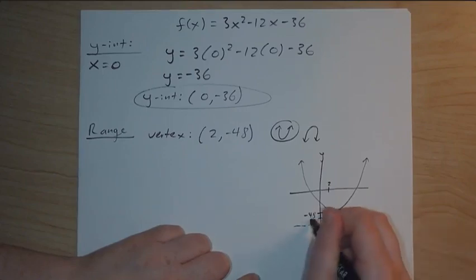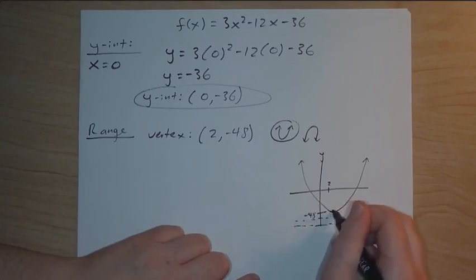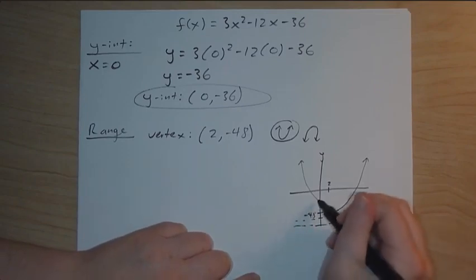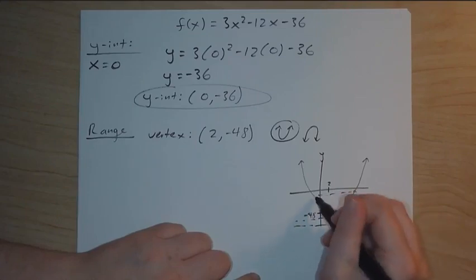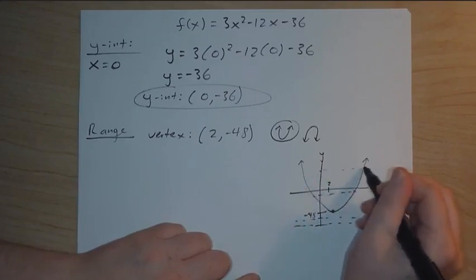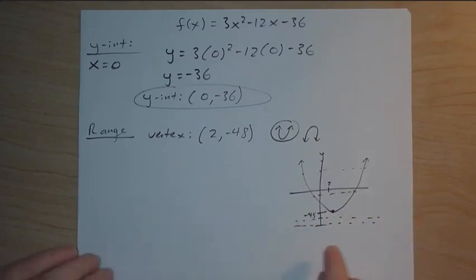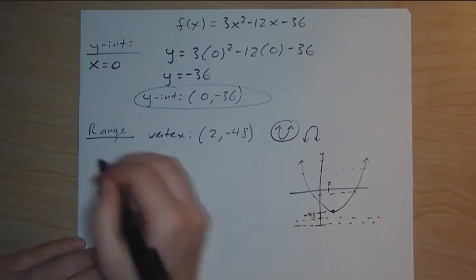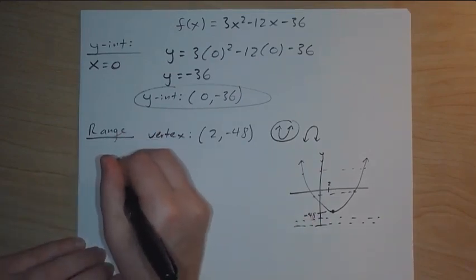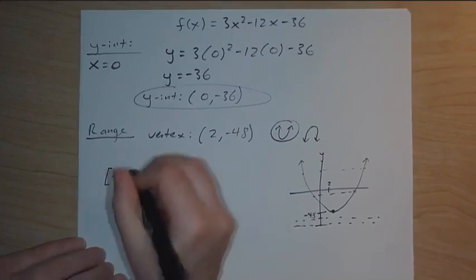Down here we still don't touch the graph, but at negative 48 we touch the graph right here at our vertex. And at this point we touch the graph on both sides, and here we touch the graph on both sides. So that means that our y values are from negative 48, including negative 48, to infinity.